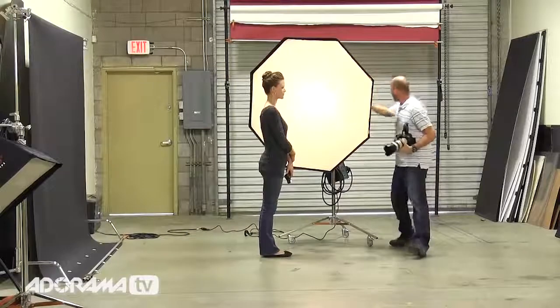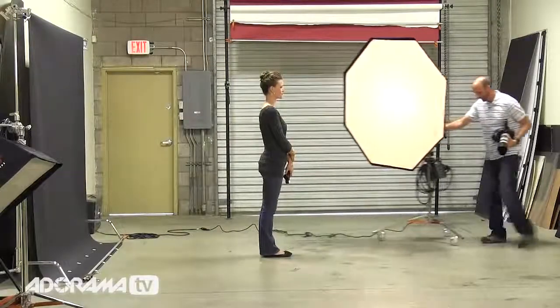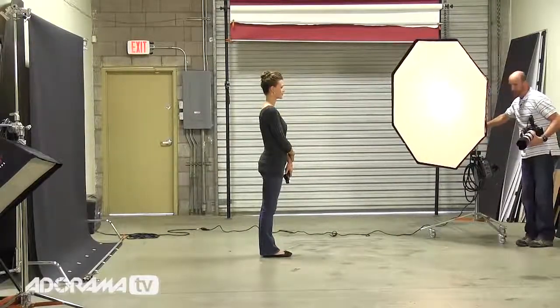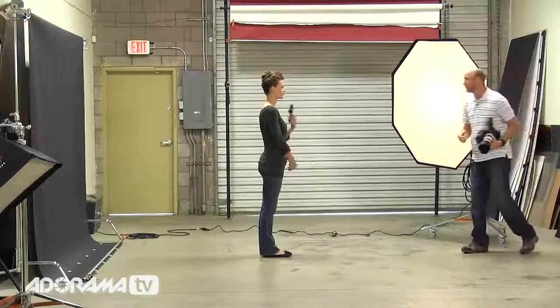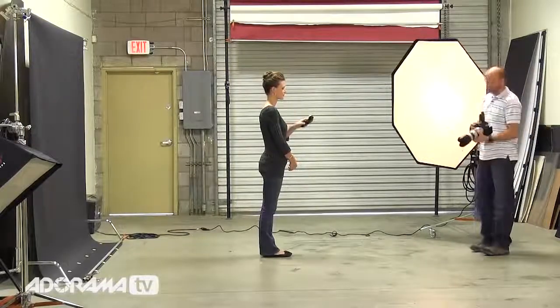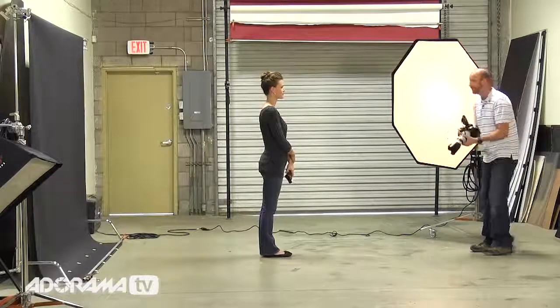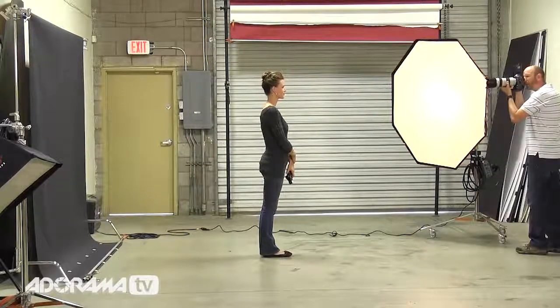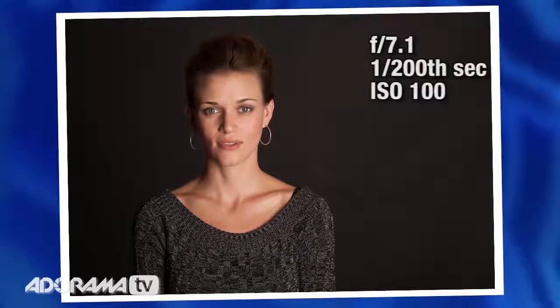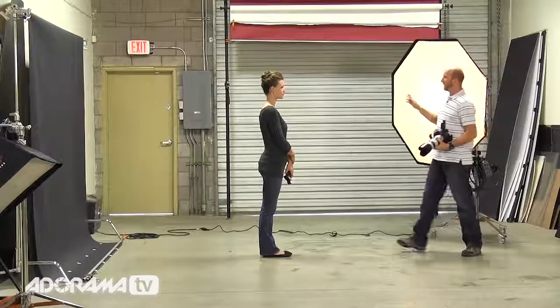Now look what happens when I back this light up. I'm going to come out quite a ways. Can you meter that for me really quickly? So that meters at 7.1. So I'll do that, and we'll take another shot, just like that. And when I look at this, you can see that our background is a little bit lighter than it was in the first shot.